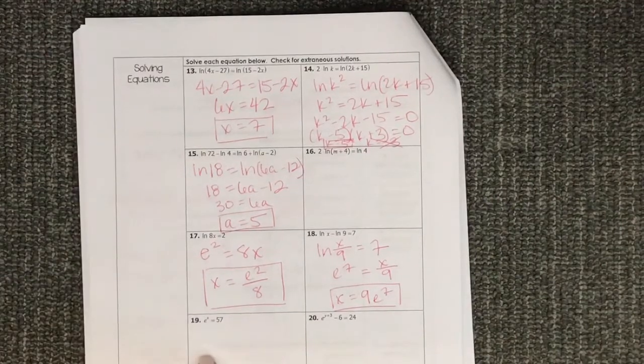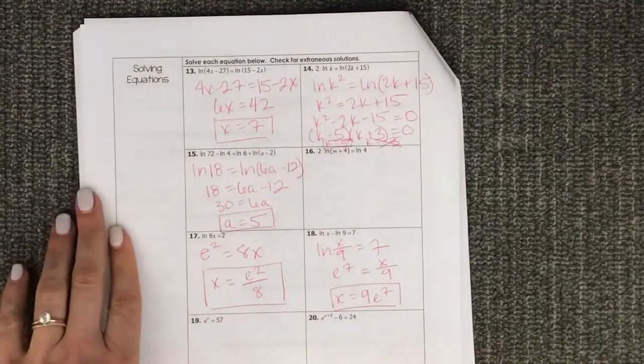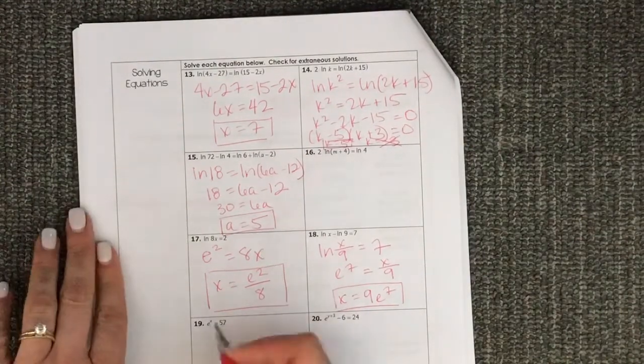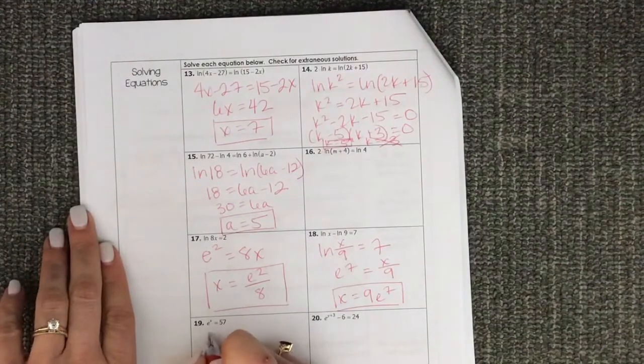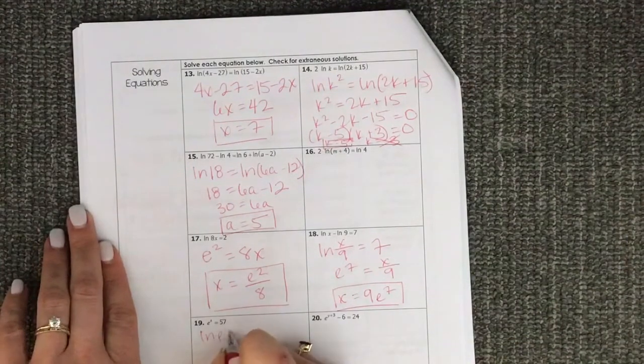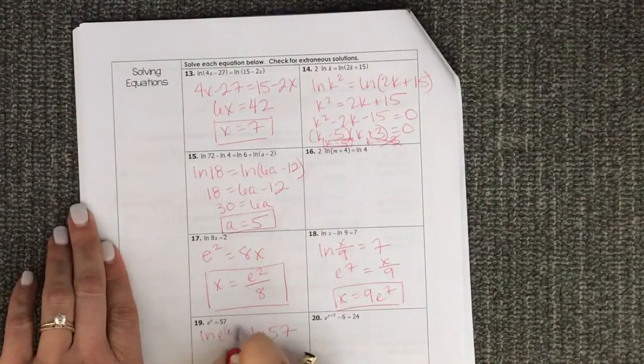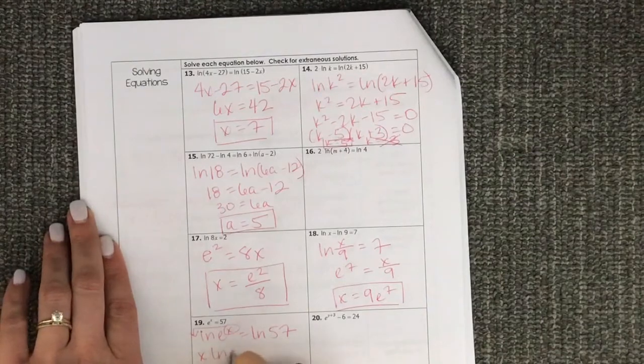So let's take a look at number 19. So this is, 19 through 22, these are exponential equations. So we're going to solve them by taking the log of both sides. And we want to take the natural log of both sides. So we're going to take the natural log of e to the x equals natural log of 57. And bring this x down to the front. x ln of e equals ln 57.